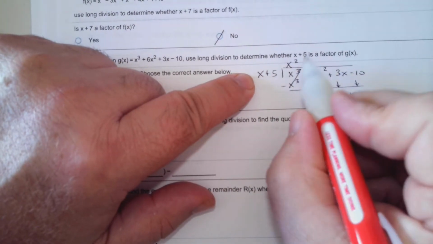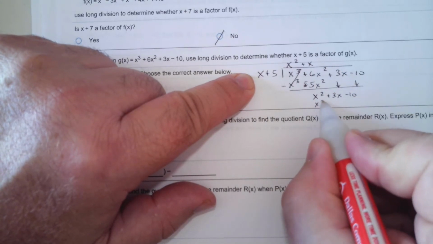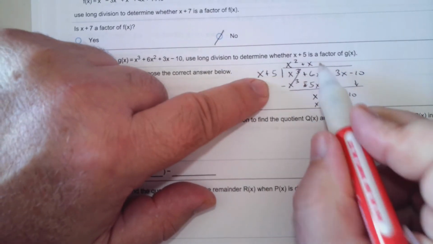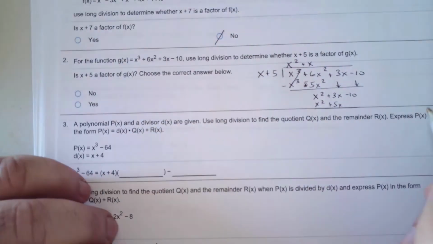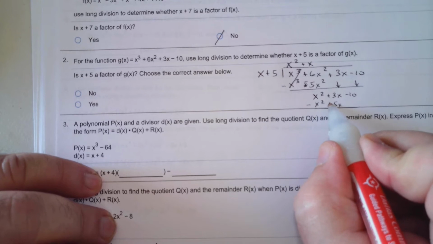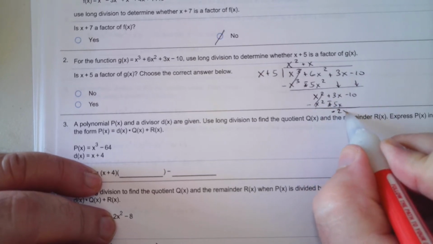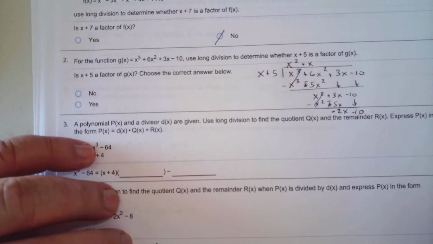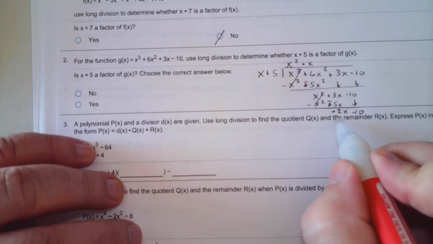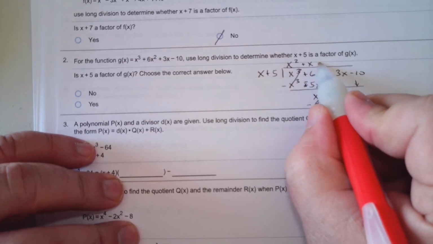X times positive x gives me x squared. So x times 5 is 5x. Change the signs. Negative 5 plus 3 is negative 2x minus 10. So what times x gives me negative 2x?